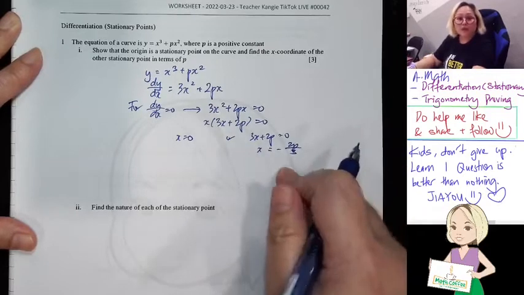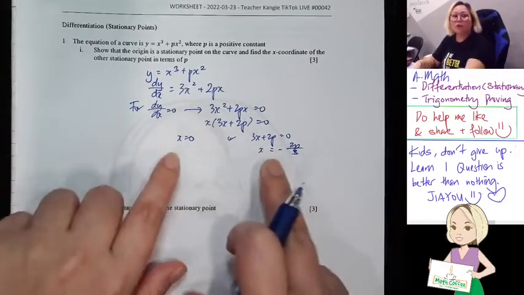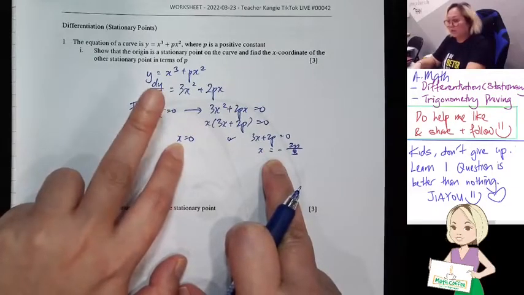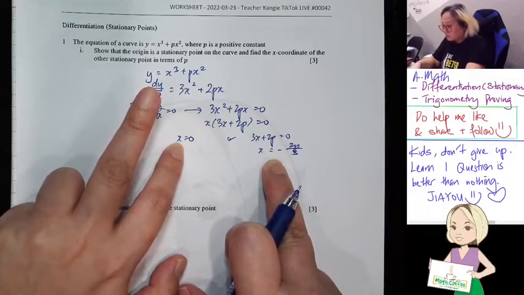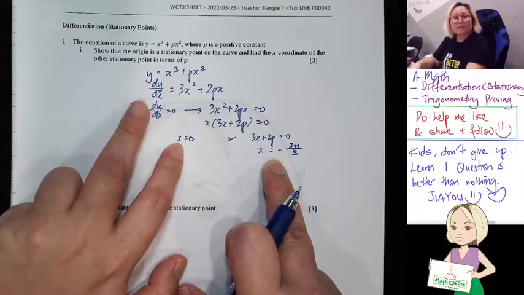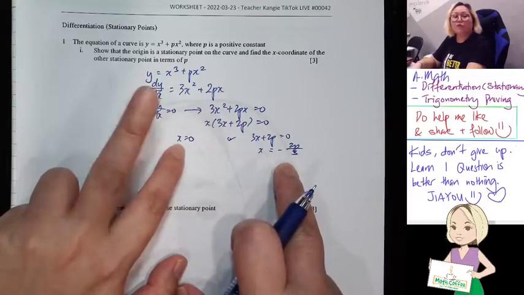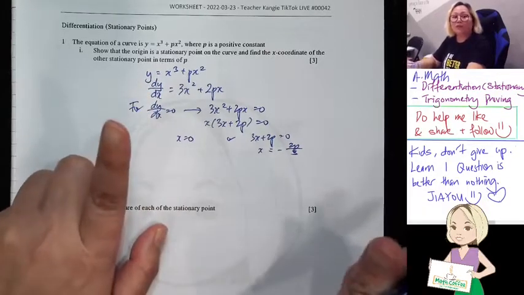Okay, so that's 1 x and that's 2 x. So when you have 2 x values when you do dy dx equals to 0, it means that you have 2 stationary points. So we have 2 things we need to do.